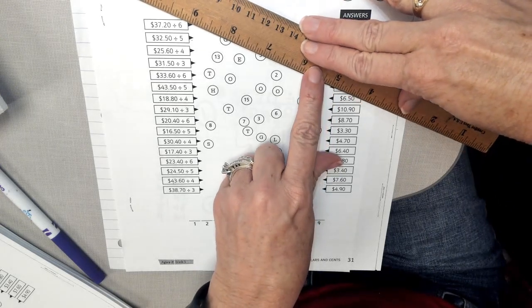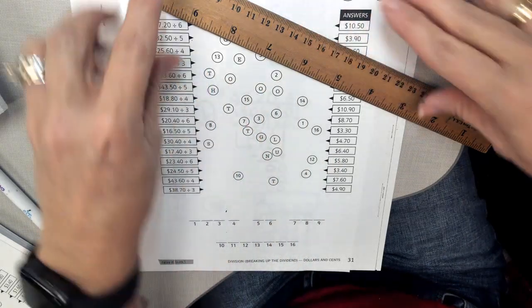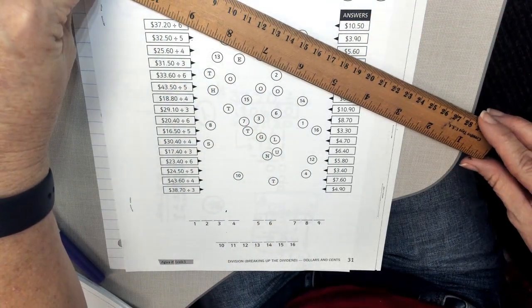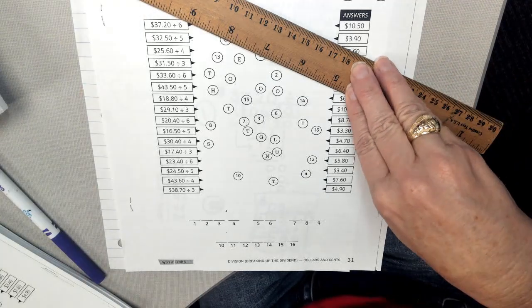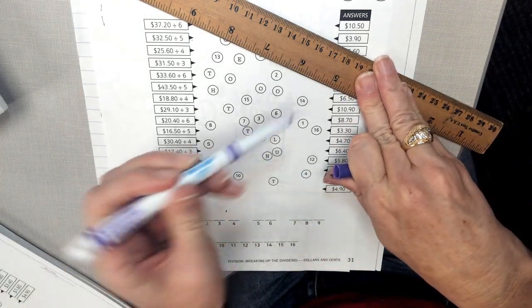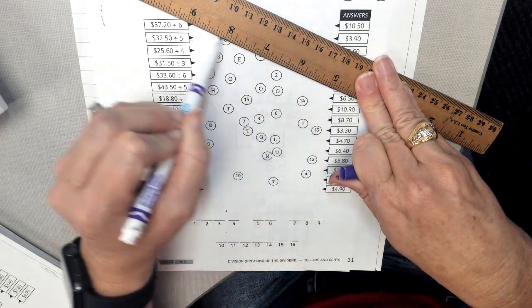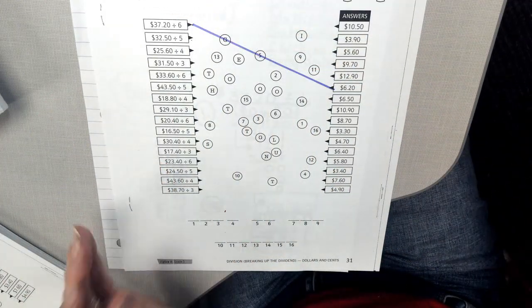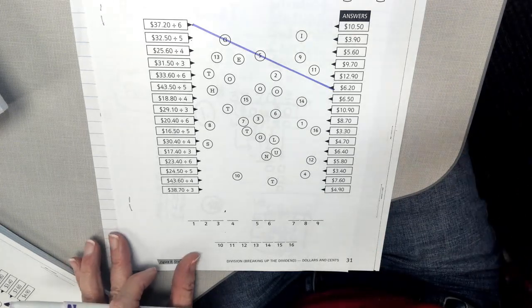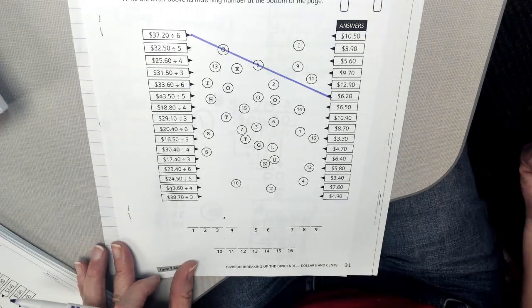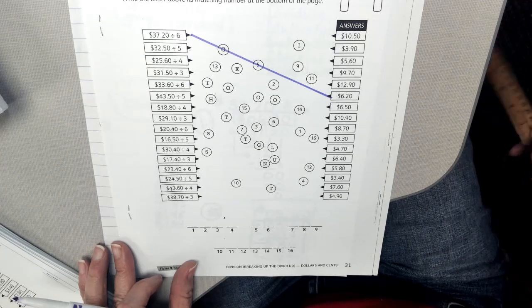And if I go from point 620, just like that. Okay, so now we have some letters.